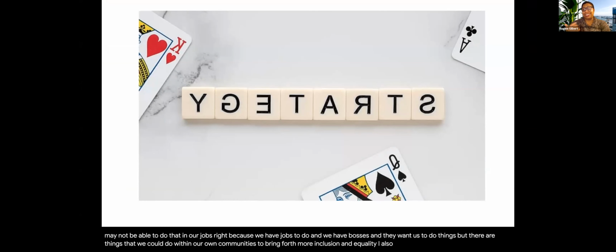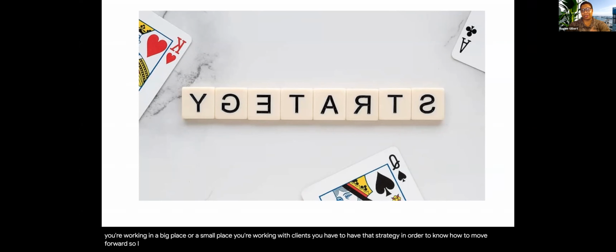Listening to Revision Path also made me rethink this and revise this, because if you don't start with strategy, there is no design. You have to start with a strategy, period. No matter if you're working in a big place or a small place, or you're working with clients, you have to have that strategy in order to know how to move forward. So I just wanted to address that, because I think strategy is design, and it is part of your job. You're not just pushing pixels. There is a strategy to the things that you do.